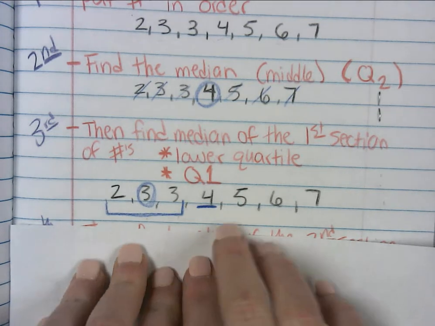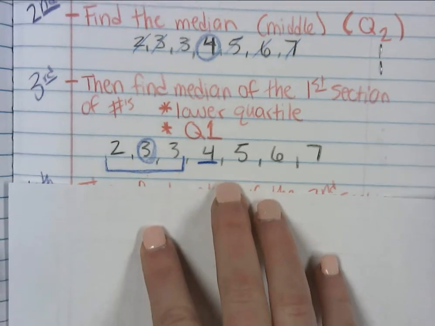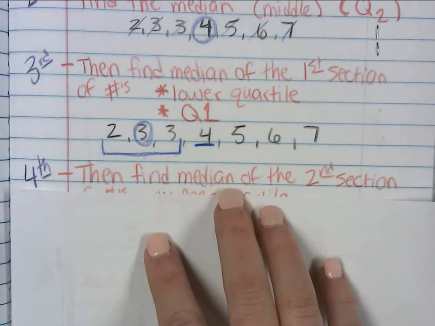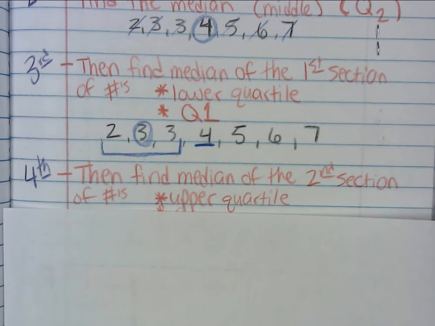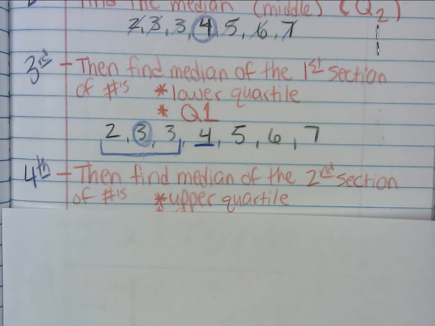So now our fourth step says find the median of the second section of numbers. Now this is the second section, so we called this the upper quartile because these are your upper numbers, your bigger numbers.